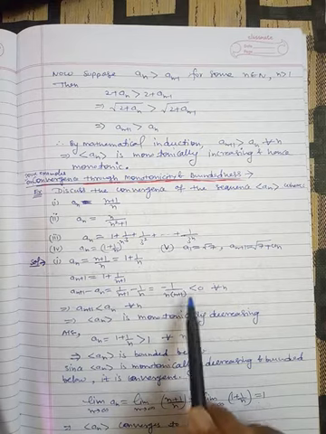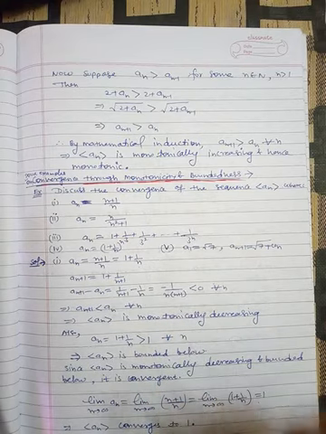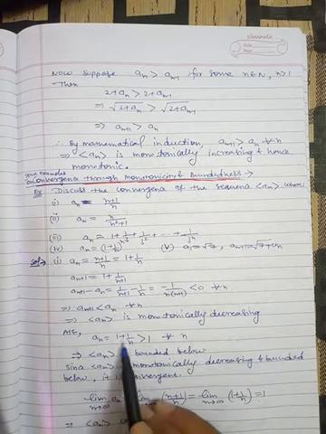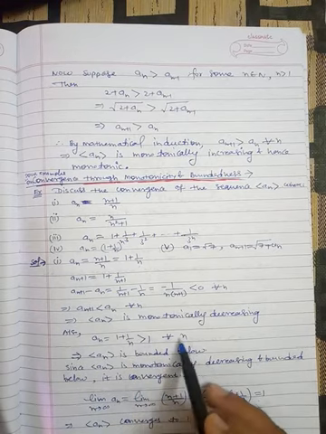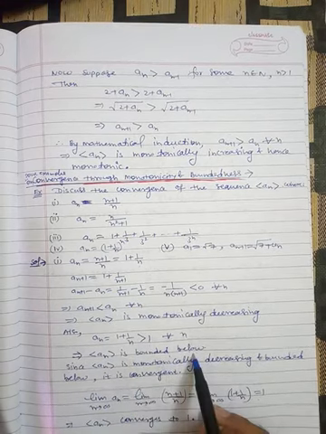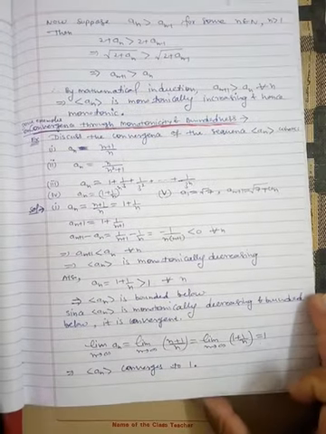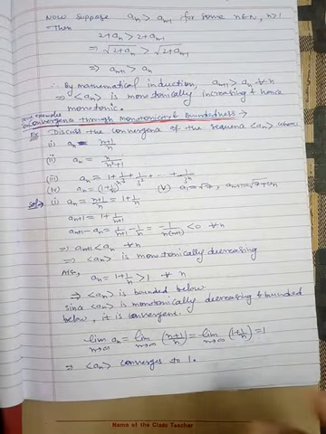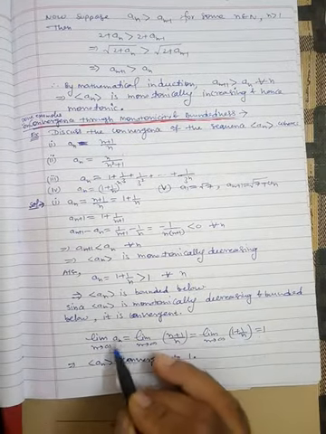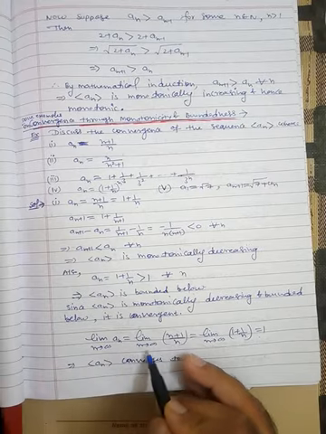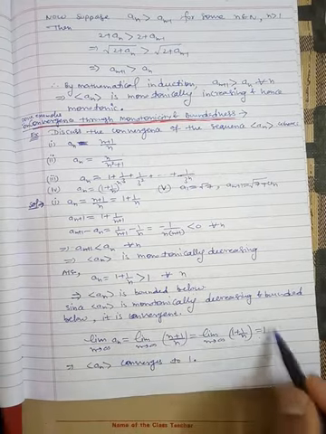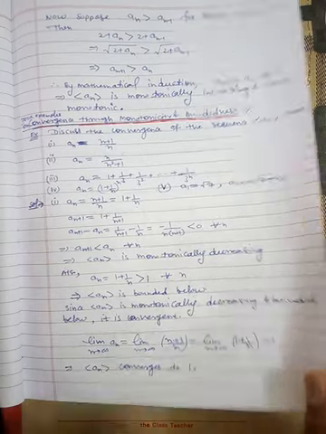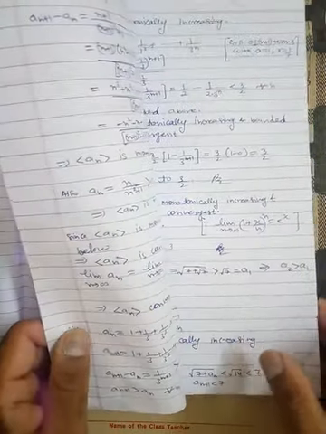So we have shown that this sequence is monotonically decreasing, and we have to prove that it is bounded below. Since an is 1 plus 1 by n, this is greater than 1, and hence this is valid for all n. So the sequence is bounded below, and obviously this sequence will be a convergent sequence. Now find the limit. The limit as n tends to infinity of an is equal to the limit as n tends to infinity of n plus 1 by n. Simplify this, and we get the value of the limit. So this is the procedure.